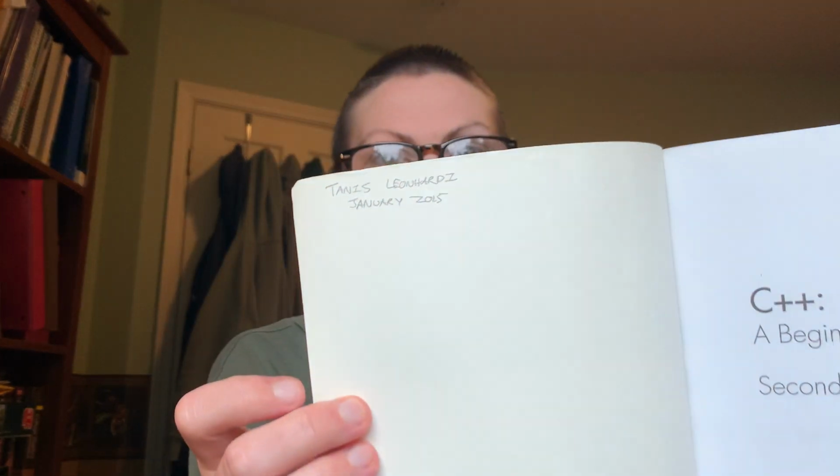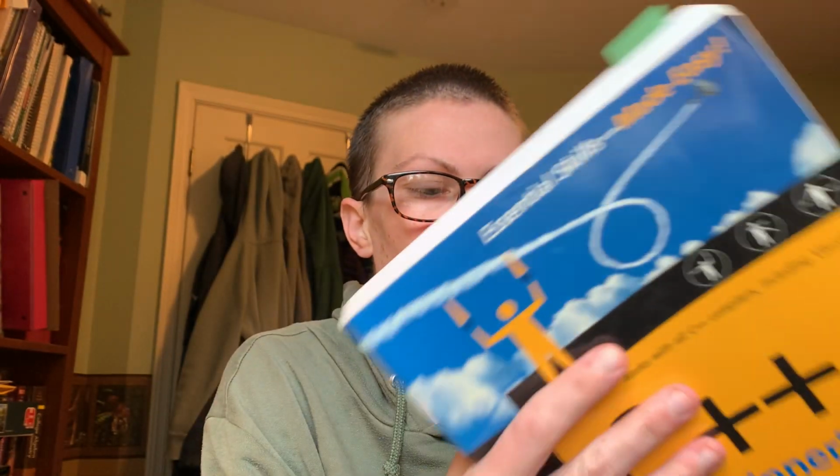And so I bought this and I added it to my collection. For some of my books, when I get them, I write my name in the inside cover. Not all of them, but some of them. So: Tanis Leonhardi, January 2015. It entered my collection. And it was a computational physics class in the physics department.